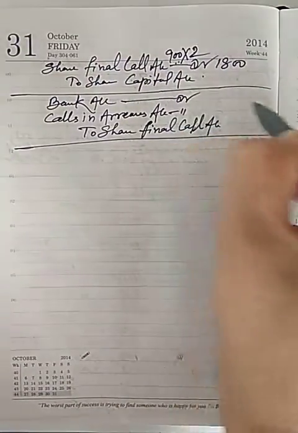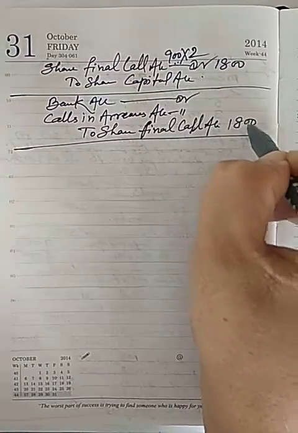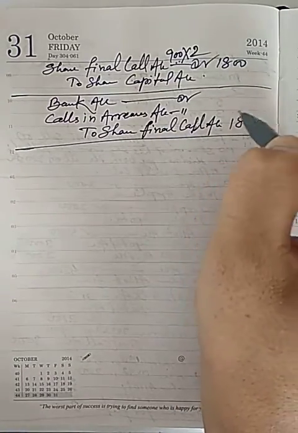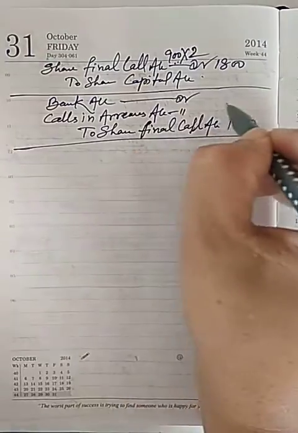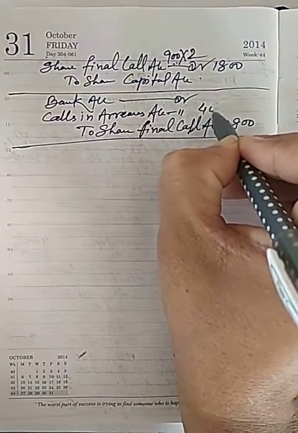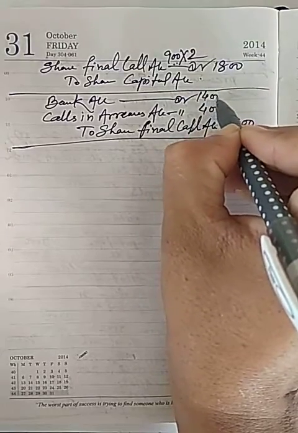The amount in the final call account will be 1800, and calls in arrear will be of Mr. B's 200 shares, it will be 400, and bank account will be 1400.